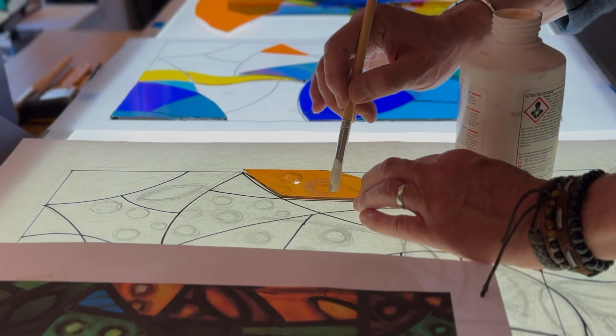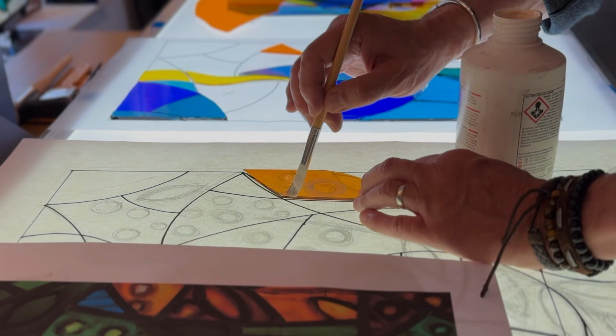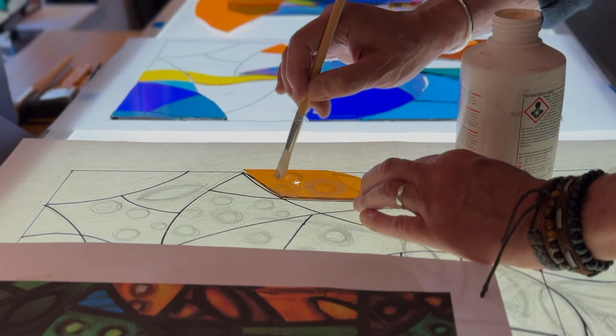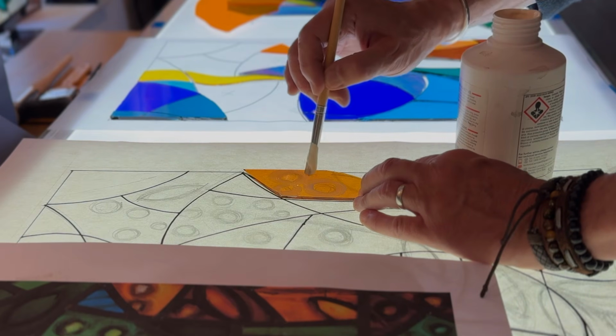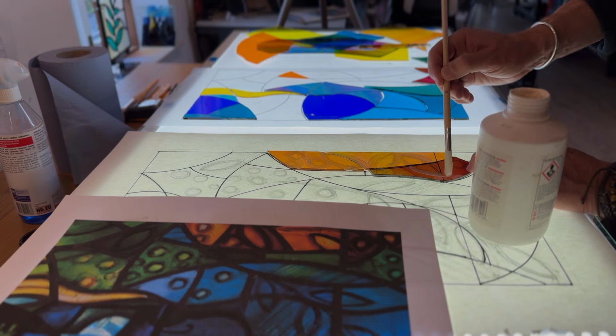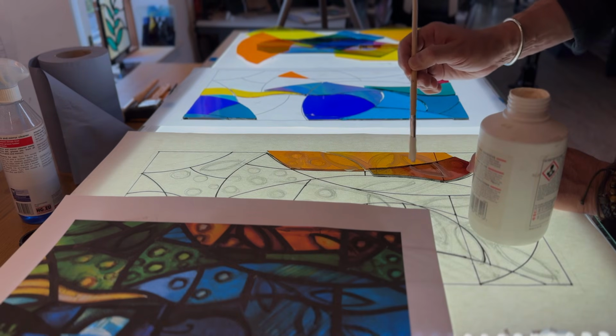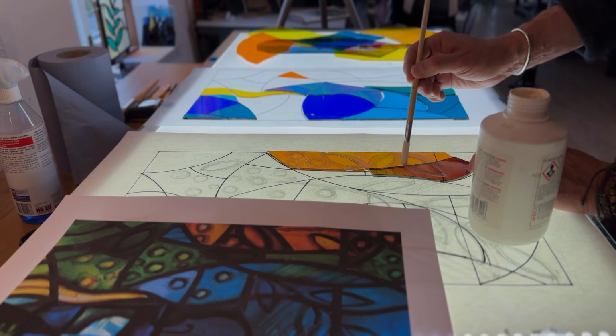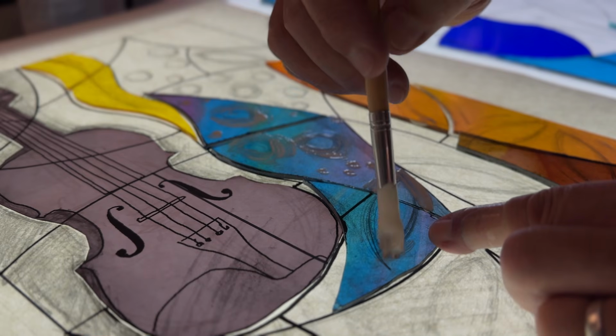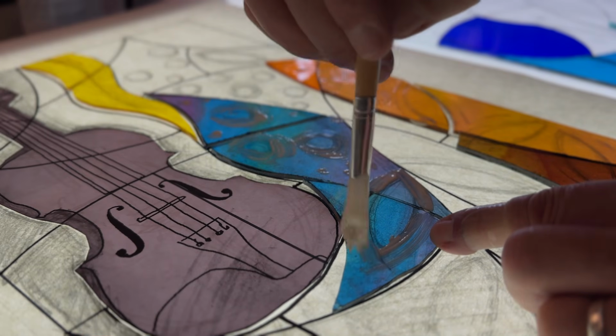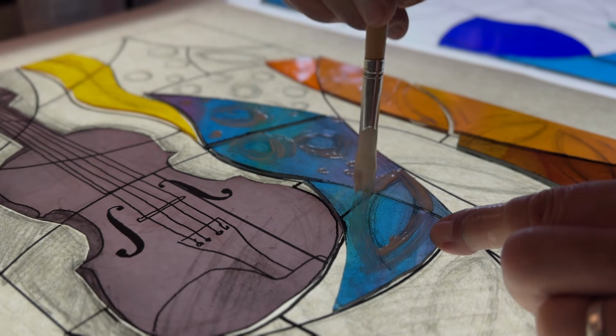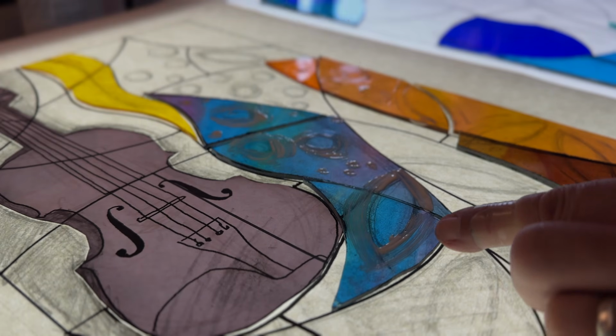Remember, that's a sort of coloured veneer over an existing piece of glass. So in this instance here, we've got orange veneer flash over a clear glass underneath. And here we have some blue flashed glass over clear glass underneath, and I'm putting this glue on to protect some areas before we etch it.